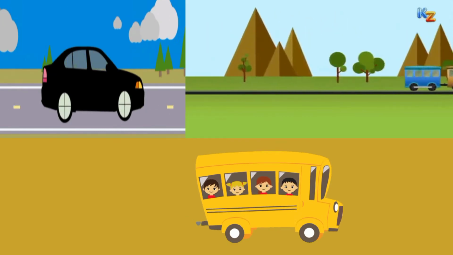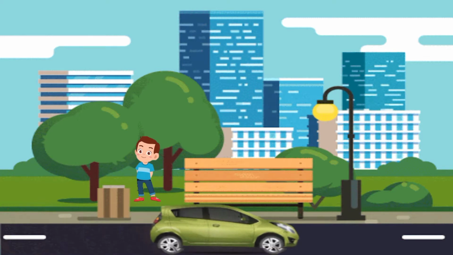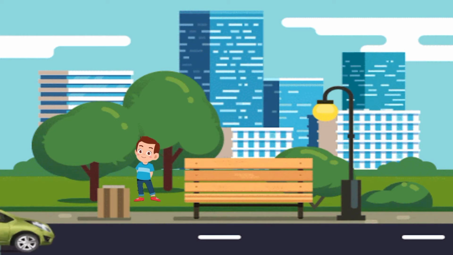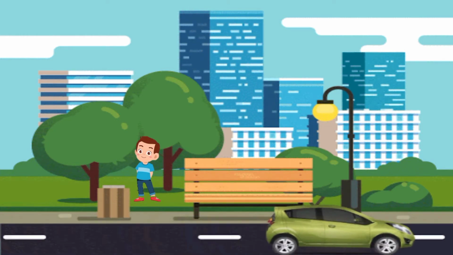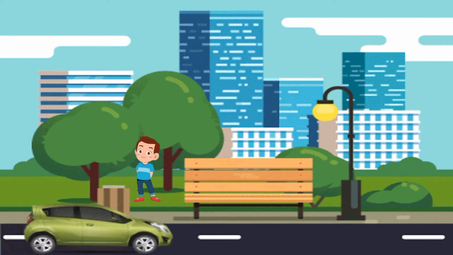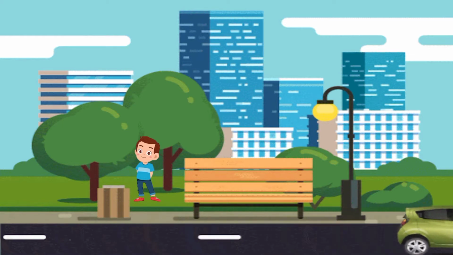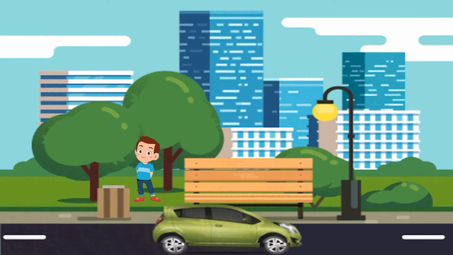Let's take another example. This is Shan. Shan is standing on the road and sees other vehicles appear to be in a state of motion. If the observer sees an object changing its position with respect to its surroundings, then we say that the object is moving. In our day-to-day life, we see various things moving around us.